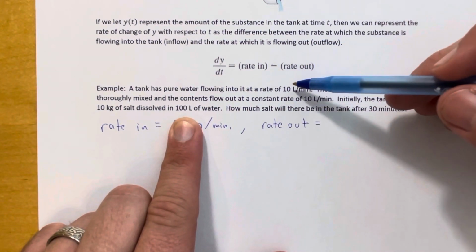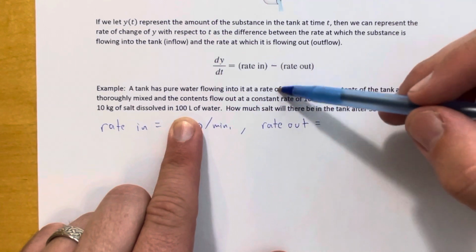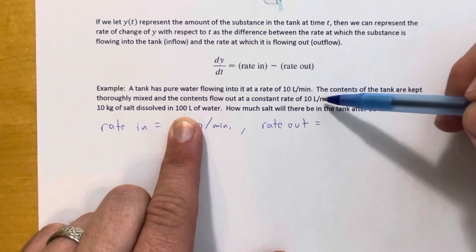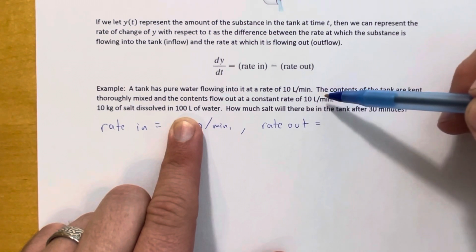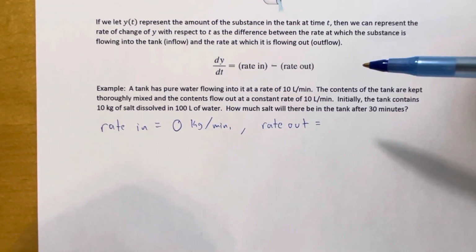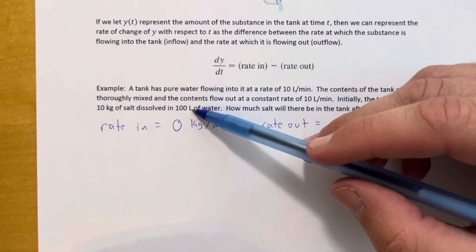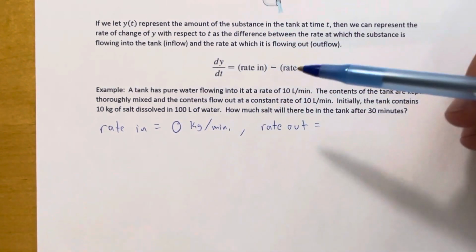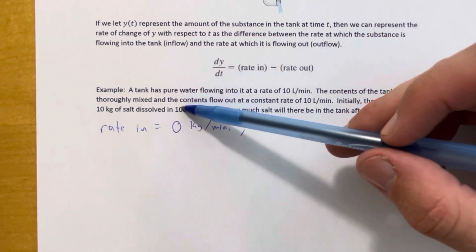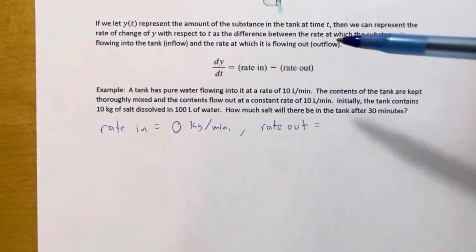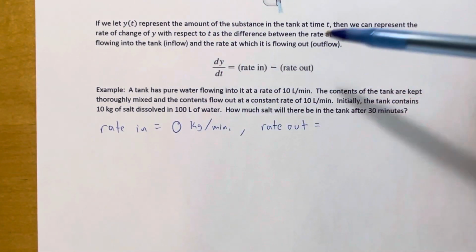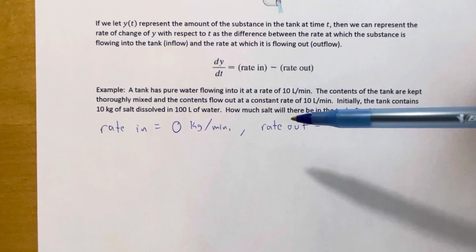So if our pure water is flowing in at a rate of 10 liters per minute, and then the mixed solution is flowing out at the same rate, 10 liters per minute, then the amount of solution in the tank is not changing. In other words, we're still going to have 100 liters of solution in this tank at any given time.